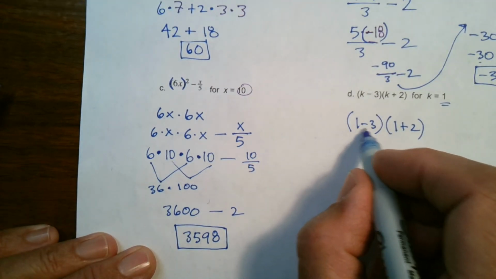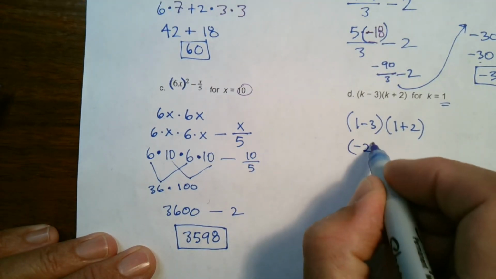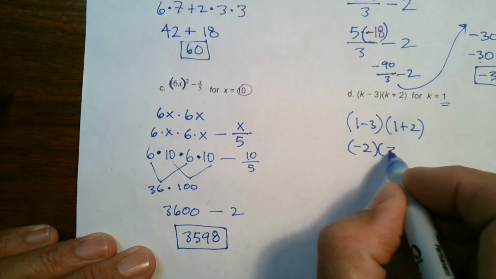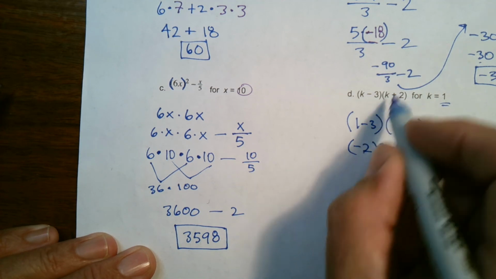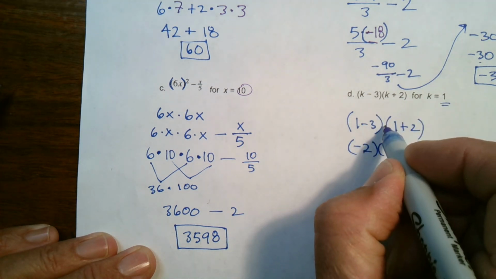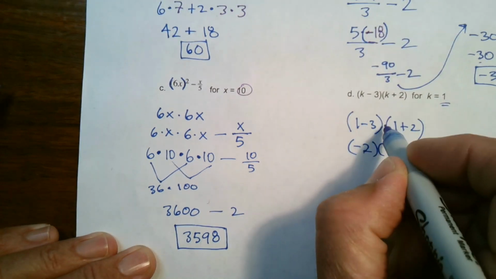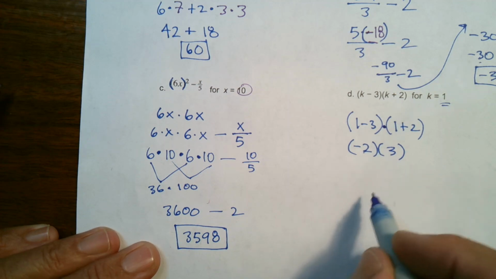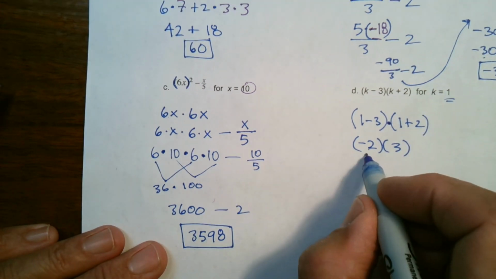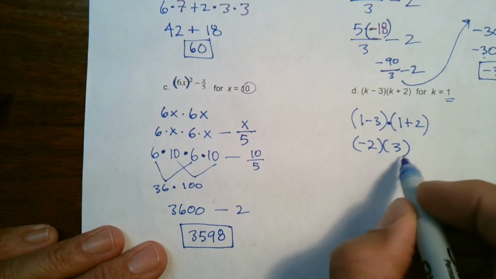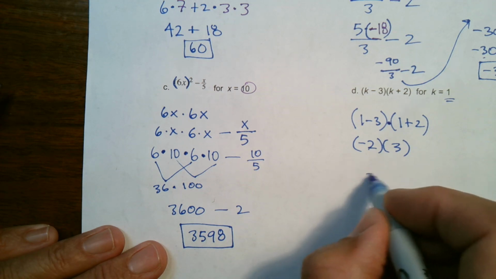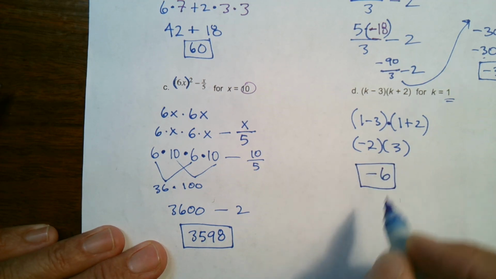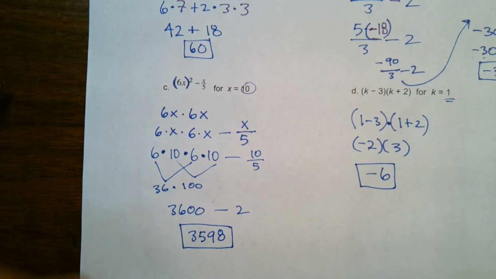So inside the parentheses, 1 minus 3 is negative 2, and then 1 plus 2 is 3. I should make sure you understand that two sets of parentheses next to each other means multiply. So negative 2 times 3. Now I can multiply because I have just single numbers in there. I get negative 6. All right. There you go.